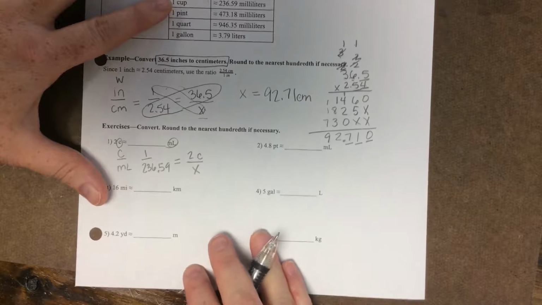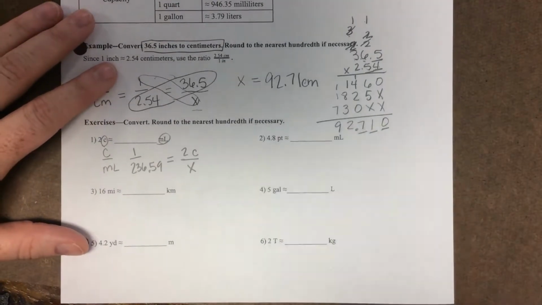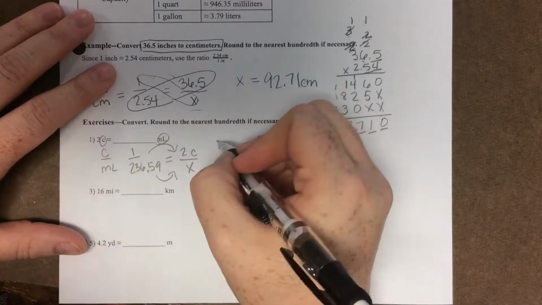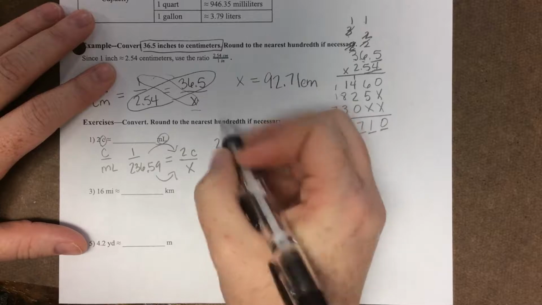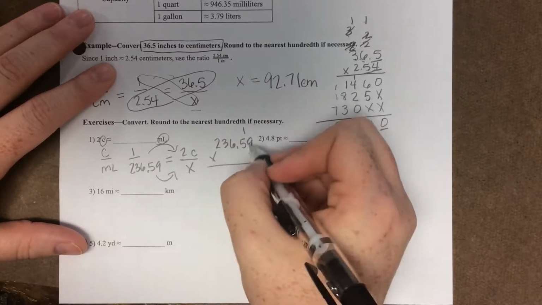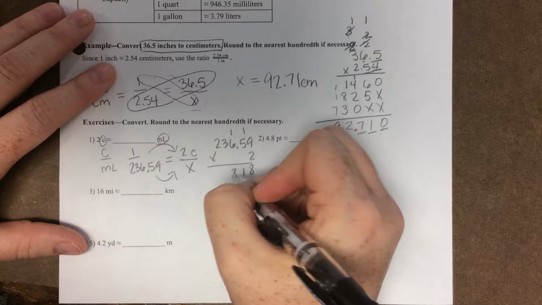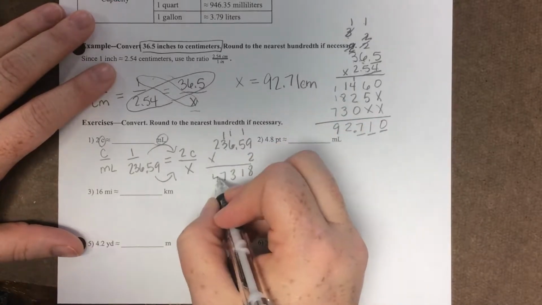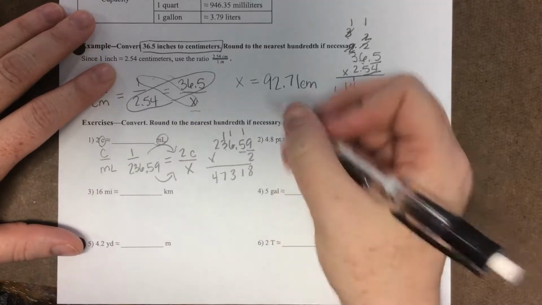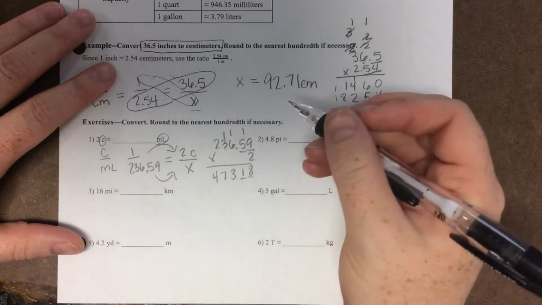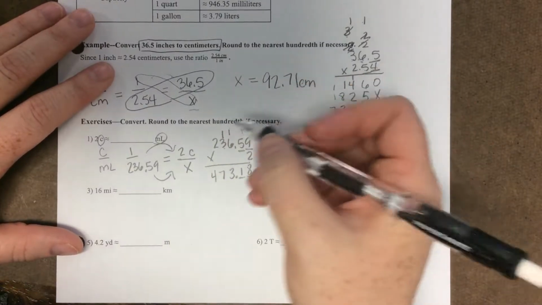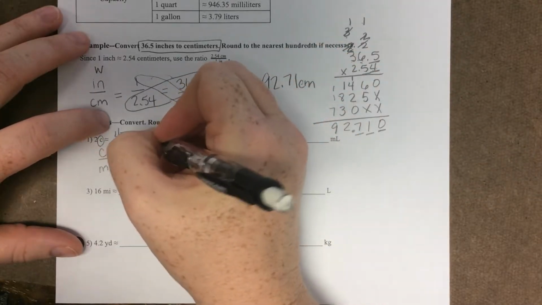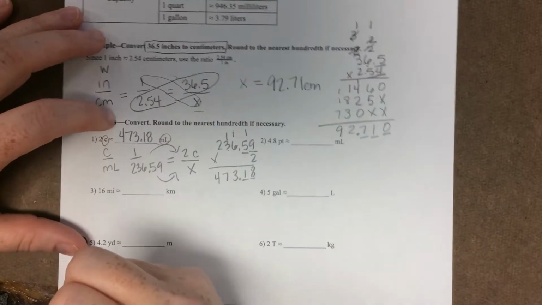We're looking for how many milliliters is 2 cups. What you're doing right there, you can scale up pretty easily, from 1 to 2. So 236.59 times 2. I'm not showing why I'm multiplying, but you can multiply and do your own math and check yours with mine. So 473.18. My answer is 473.18, and it said round to the nearest hundredth, so I'm already good. And we're in milliliters right there.